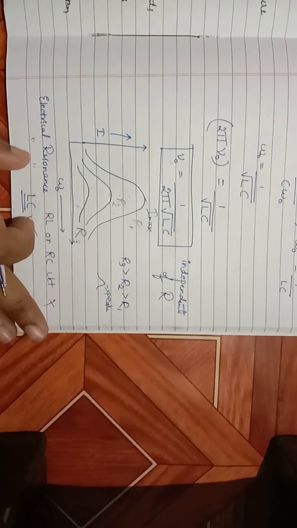Moving on to the next concept. I told you about the sharpness of the curve, how we are getting the sharpness for the curve of variations of I and omega.